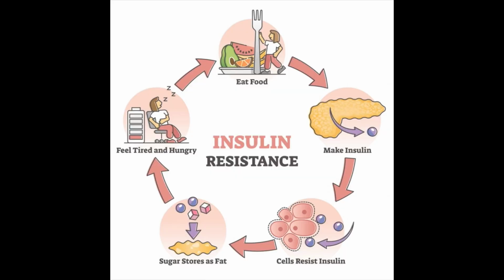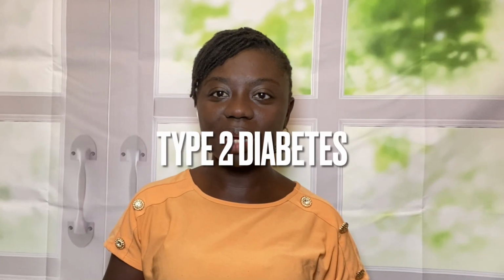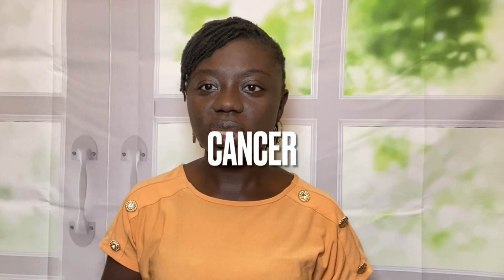But what we do is we overeat on our carbohydrate. And so you have excess insulin. And excess insulin leads to insulin resistance. And once you become insulin resistant, you are at risk for diseases such as type 2 diabetes, Alzheimer's disease, cancer, and all other metabolic diseases.